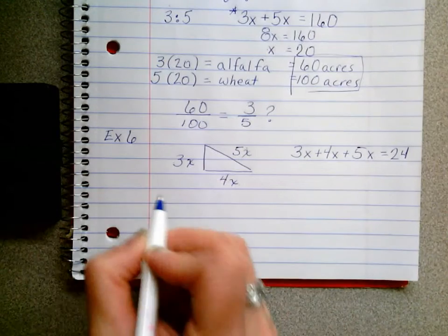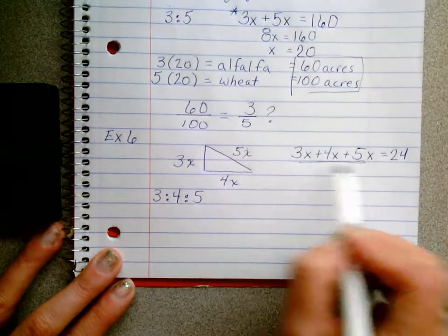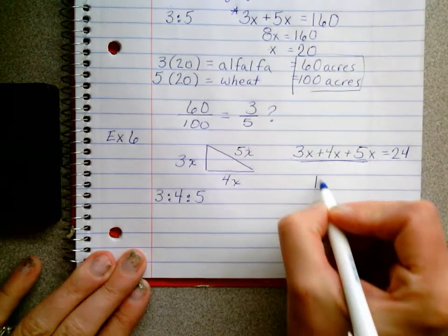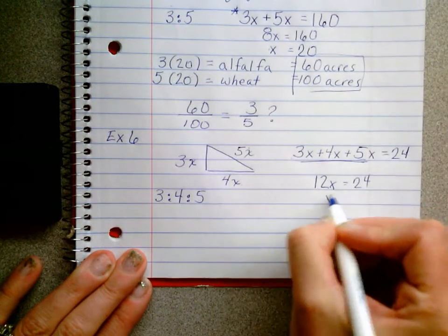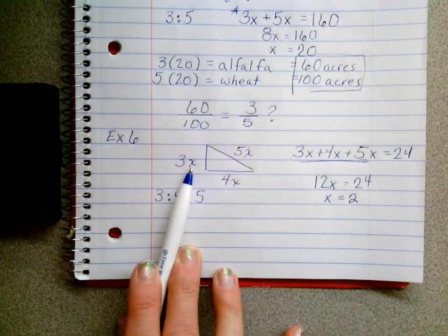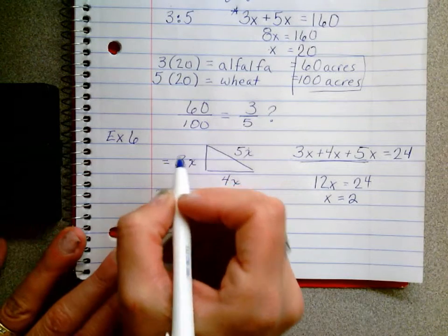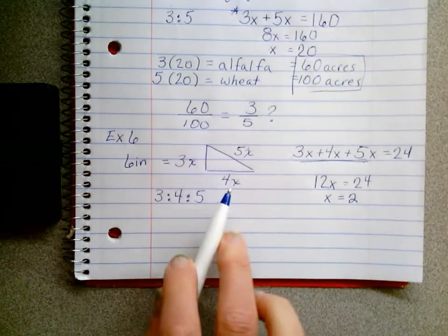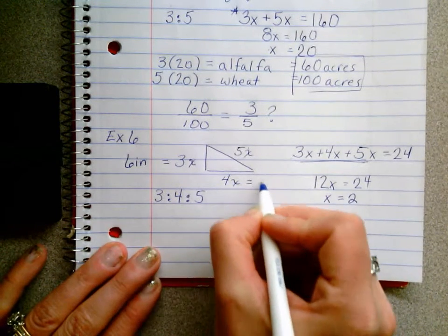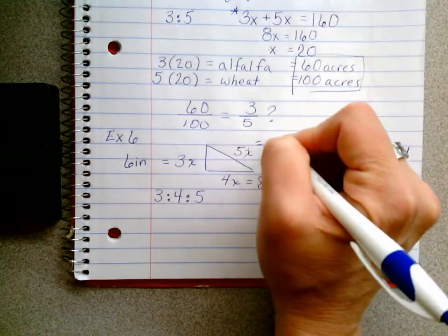So when you have a ratio, even if it looks like that, you can still use the same rules. So 5 plus 4 plus 3 is 12. So x must be 2, right? 3 of those 2's is this side. So how long is the short side? 6 inches. 4 of those 2's is the next side, which is how much? And 5 of those 2's is the long side. 10?